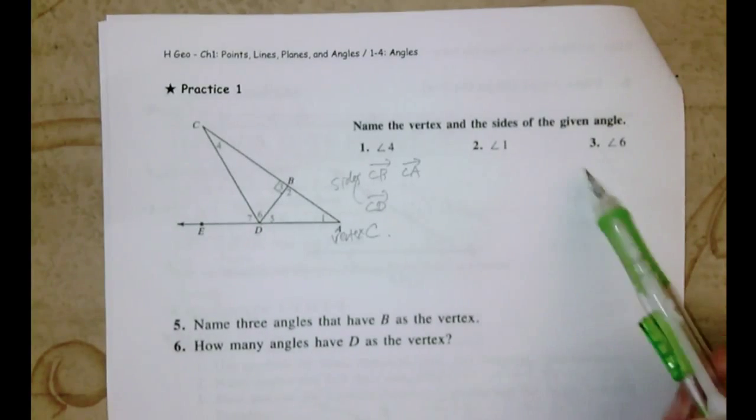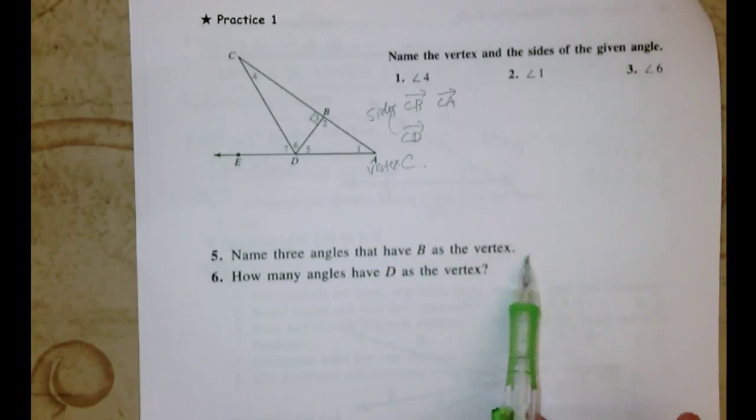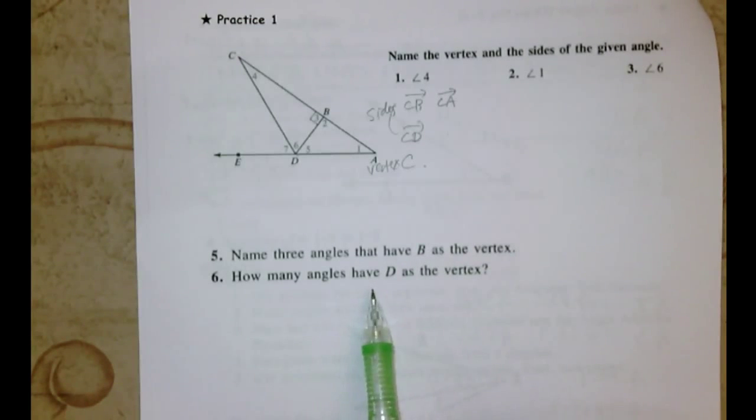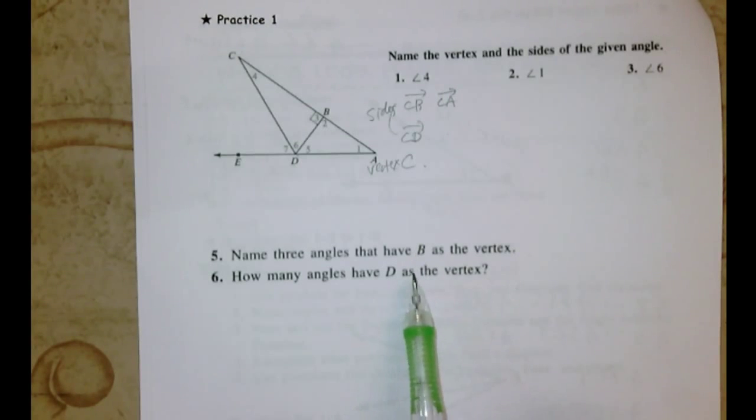If you have confusion with this, we address this in the class. Name 3 angles that have B as the vertex. How many angles have D as a vertex? Okay, so try these, and then we check these answers in the class.